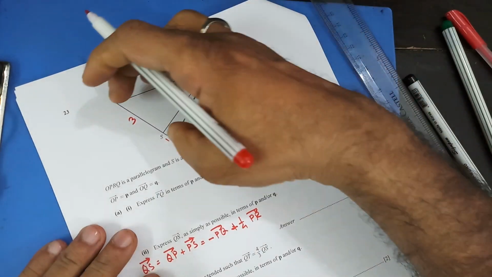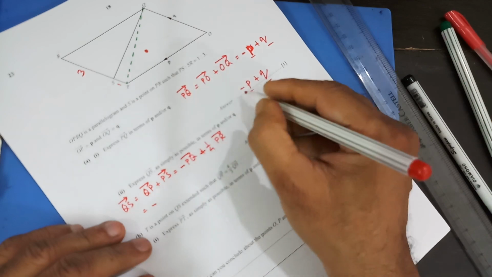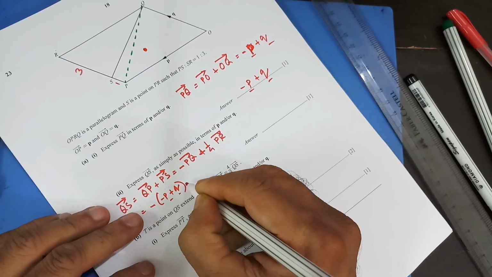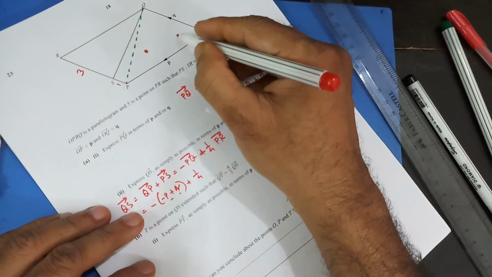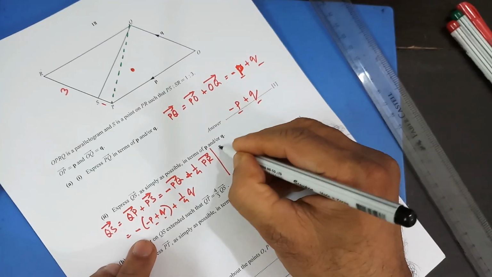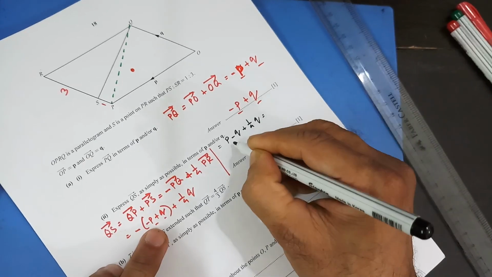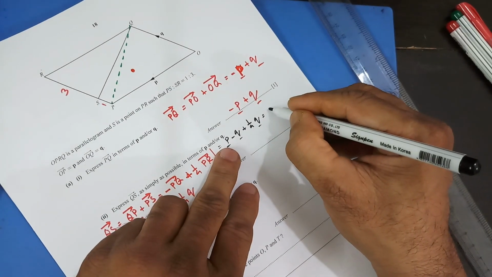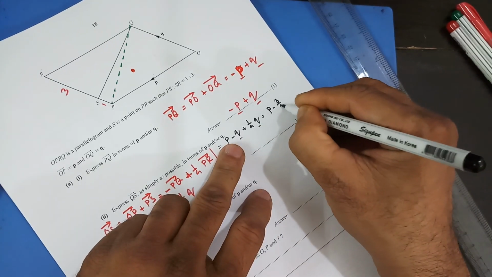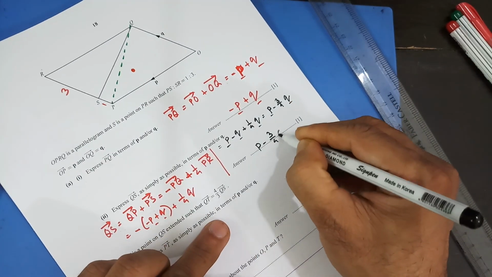Now PR is going to be Q. So that's going to be minus of minus P plus Q, plus 1 by 4 Q. So if I take the bracket off, P minus Q plus 1 by 4 Q, that's going to be P minus 3 by 4 Q. So that's P minus 3 by 4 Q.